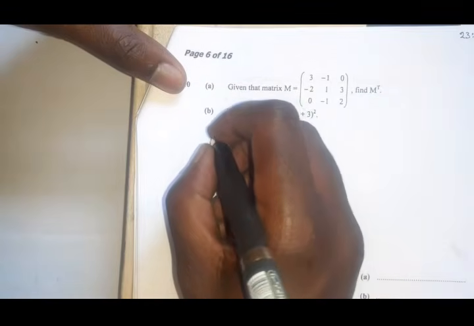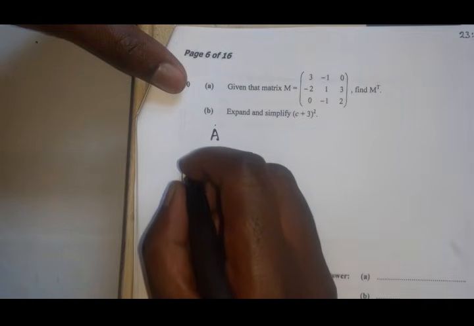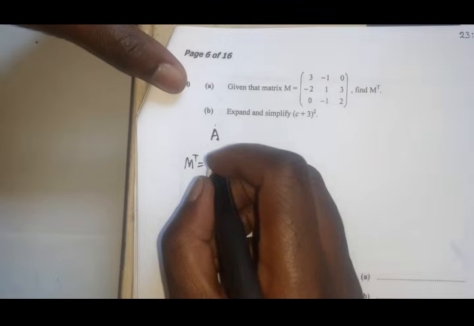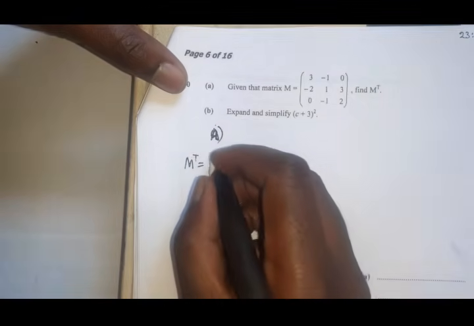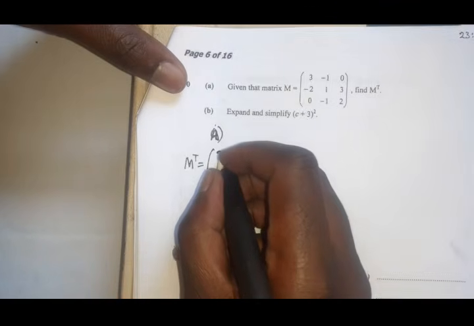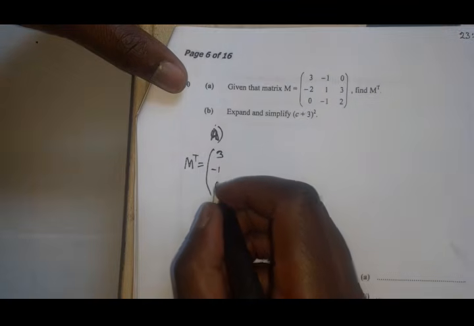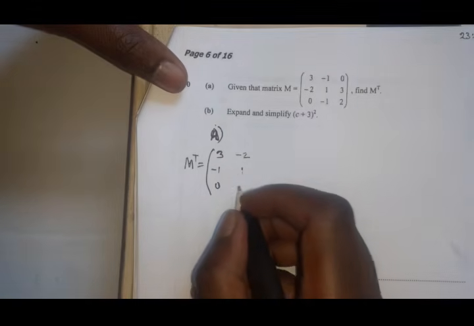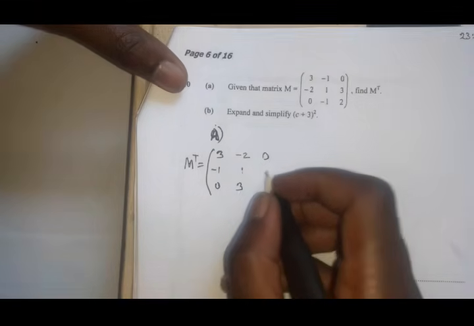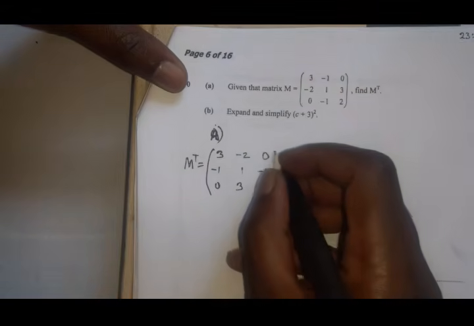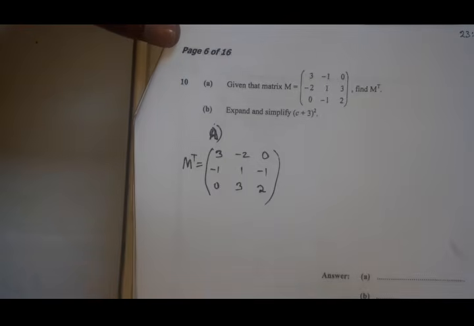So we come to question 10. Question 10A, given the matrix, we have this matrix here, then we are asked to find the transpose. So to transpose a matrix, the rows will become columns and the columns will become rows. So M transpose, what do we get? M transpose, we are going to have 3, negative 1, 0, negative 2, 1, 3, 0, negative 1, 2. This is what is going to be our transpose.